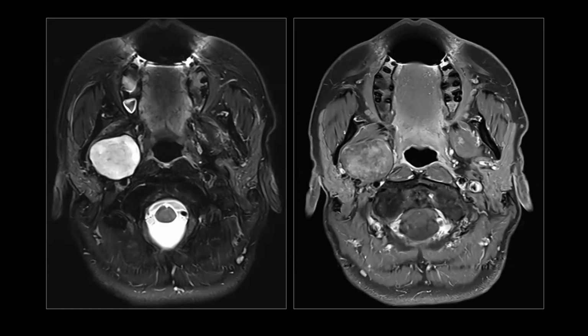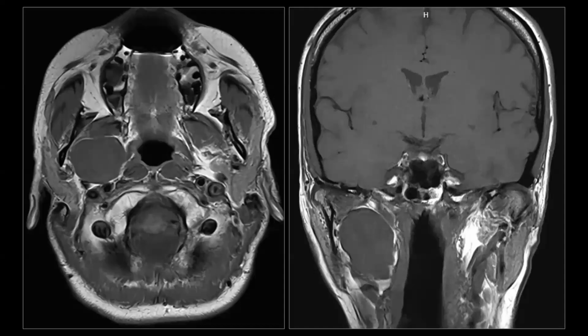How can we tell that this tumor developed primarily in the parapharyngeal space and not, let's say, in the deep lobe of the parotid gland or the carotid space? Well, let's look at the unenhanced T1 weighted images, which, in my opinion, are the most useful to recognize the location of a tumor in the parapharyngeal space. If we look at these images, and let's start with the axial image, we will see that all the surrounding spaces are displaced by the tumor, which means that the tumor must have arisen between these spaces.